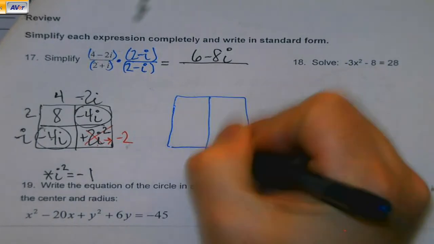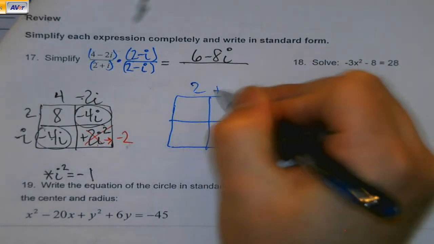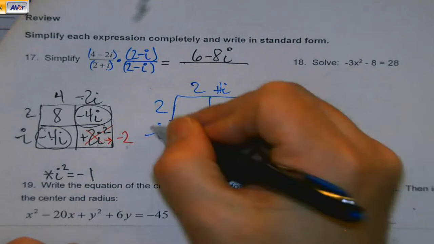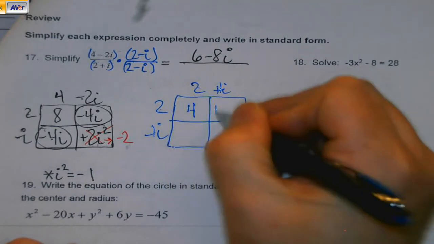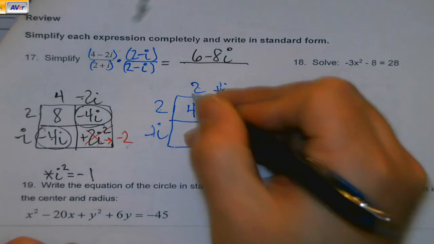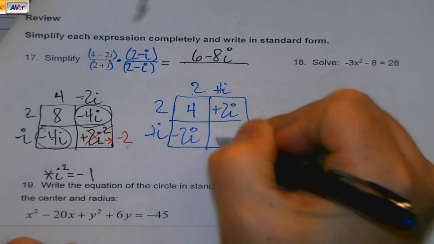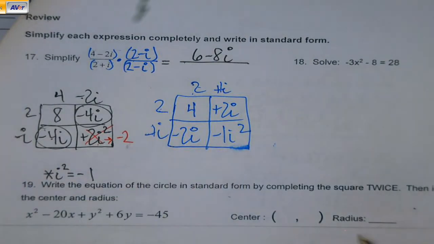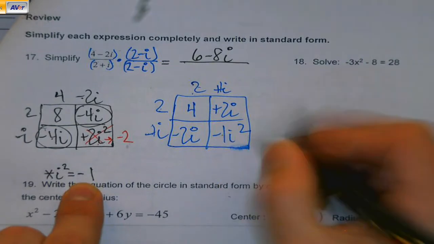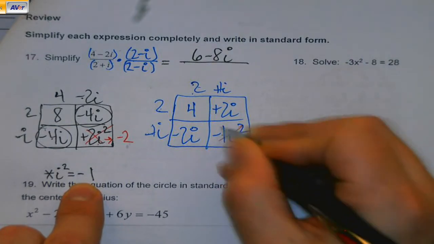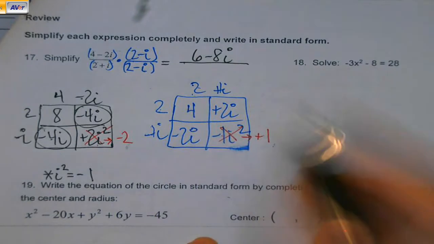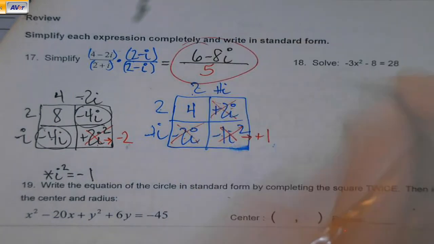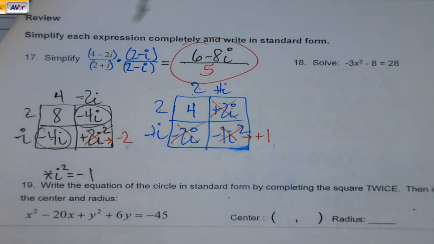And then I FOIL or box one more time in the denominator. Same rules. Multiply my coefficients. If I have an i squared term, which you will, -1 times -1 is +1. 4 plus 1 is 5. And 2i and -2i cancel. No i's in the denominator. I'm a happy camper. And we're good to go.